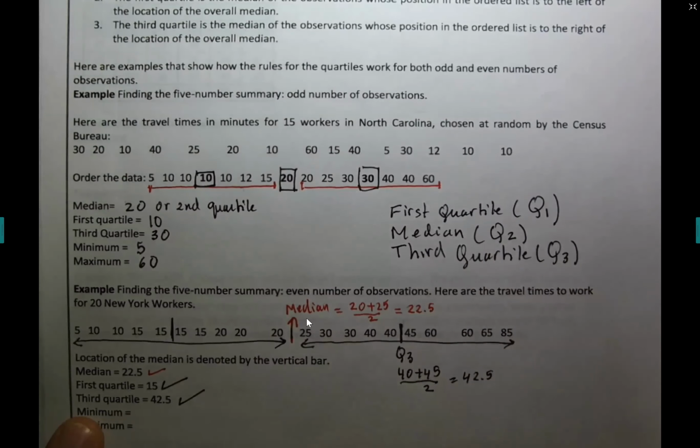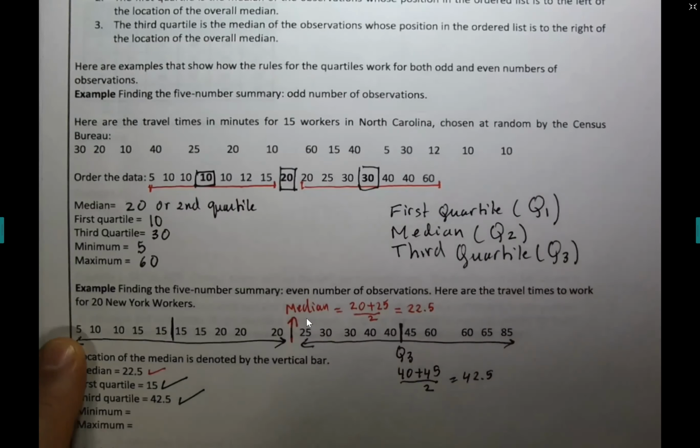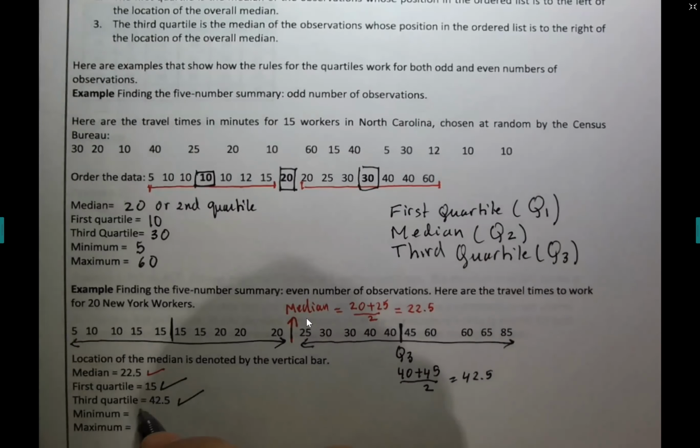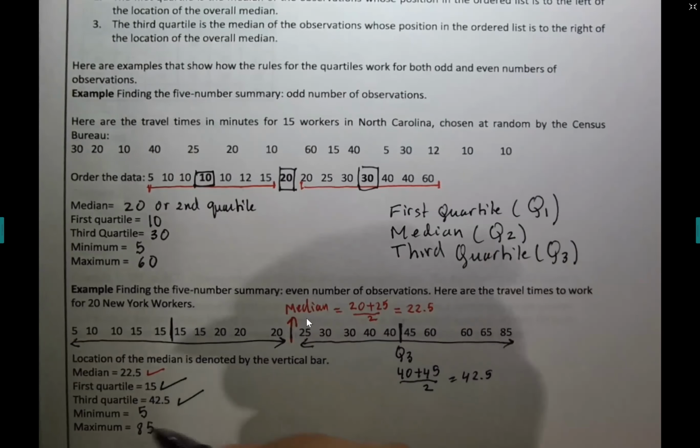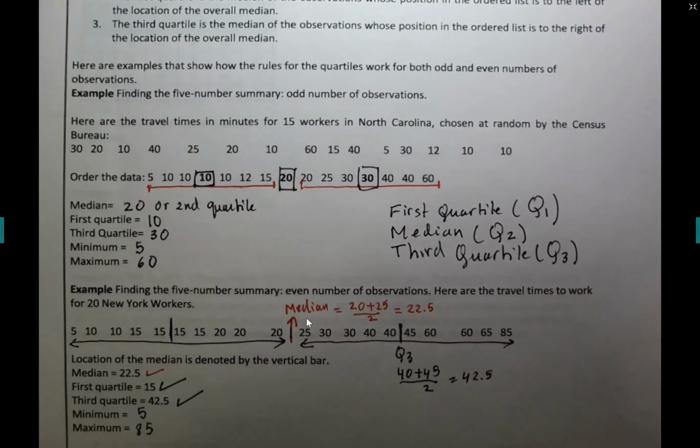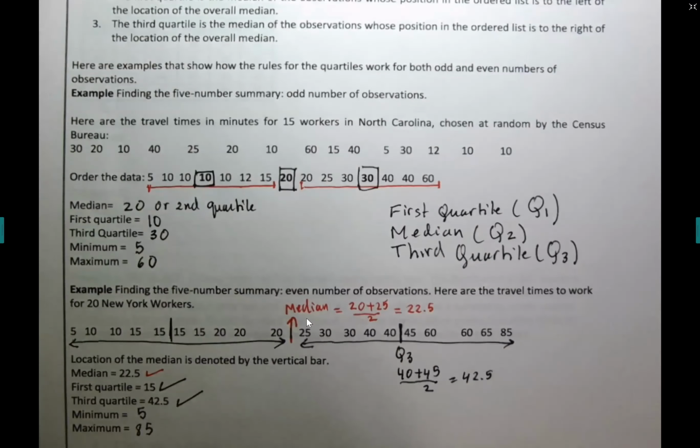Minimum. It's the lowest value in the data set. It's 5. And maximum, which is 85. And now it's the calculator's turn to show you how we could do this using the calculator. Okay, let's do it.